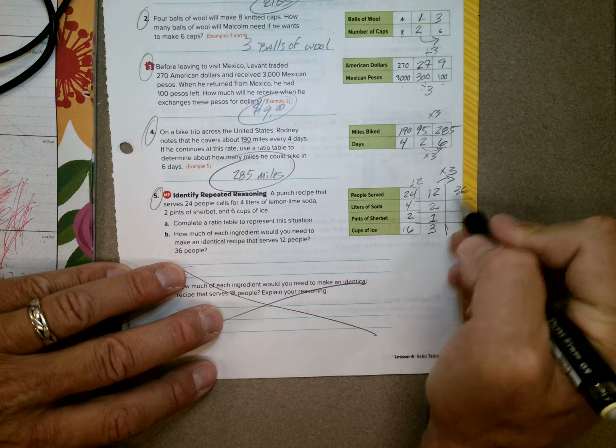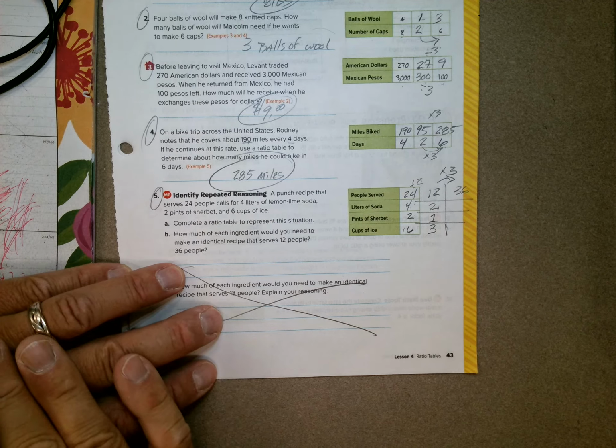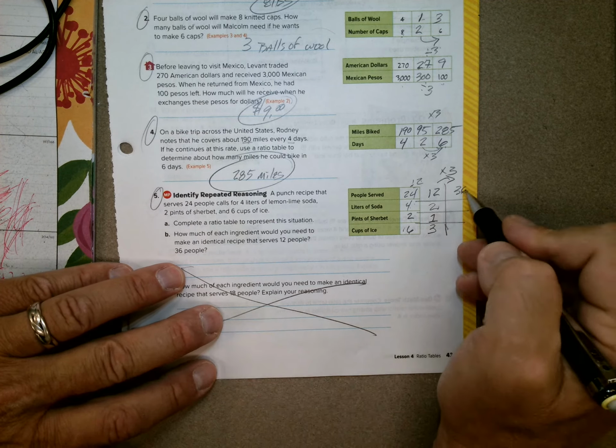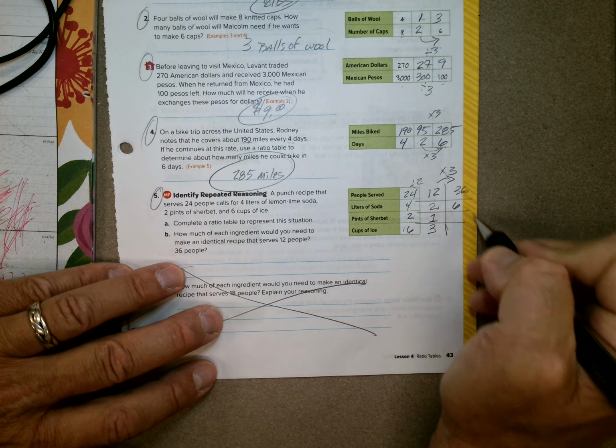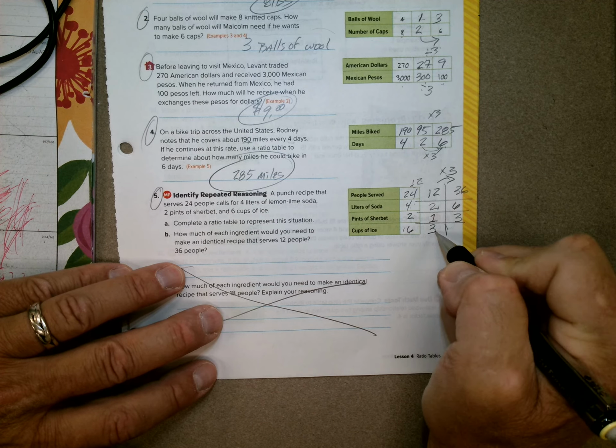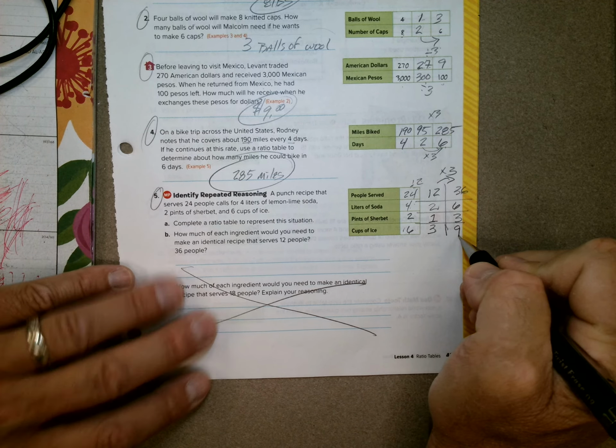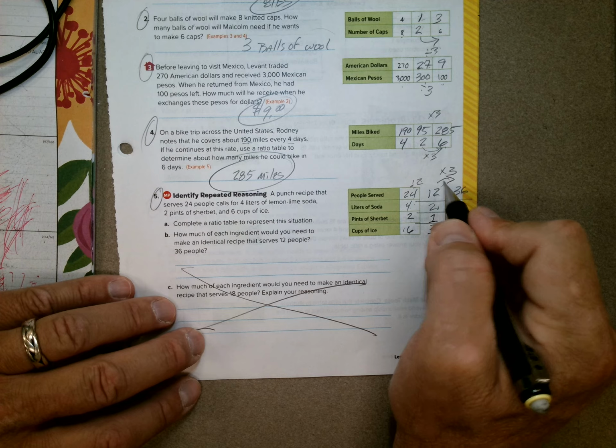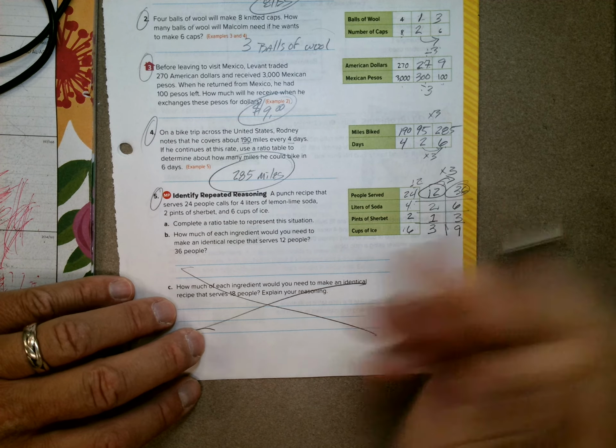Now, if we multiply it by 3, we'll scale all of these up. 12 times 3. 2 times 3 is 6. 3 times 3 is 9. And that takes care of 12 people and 36 people.